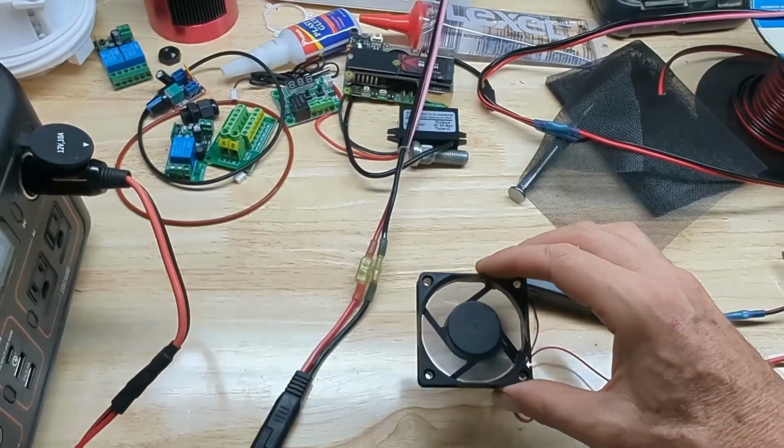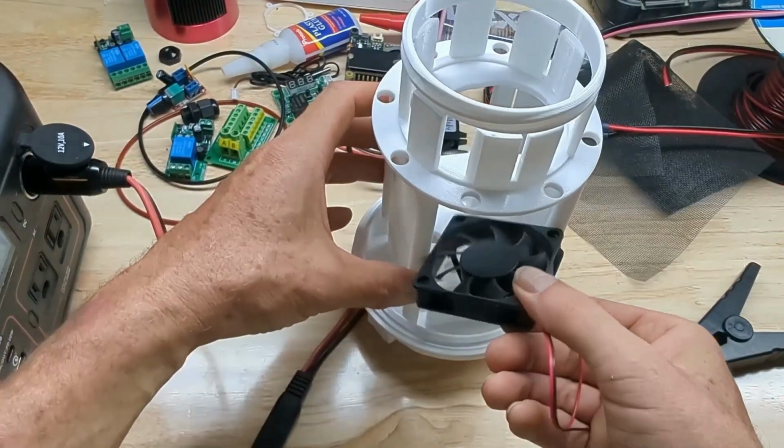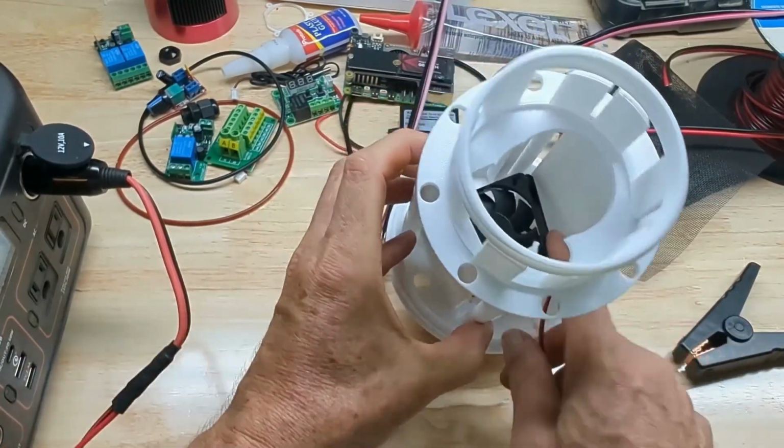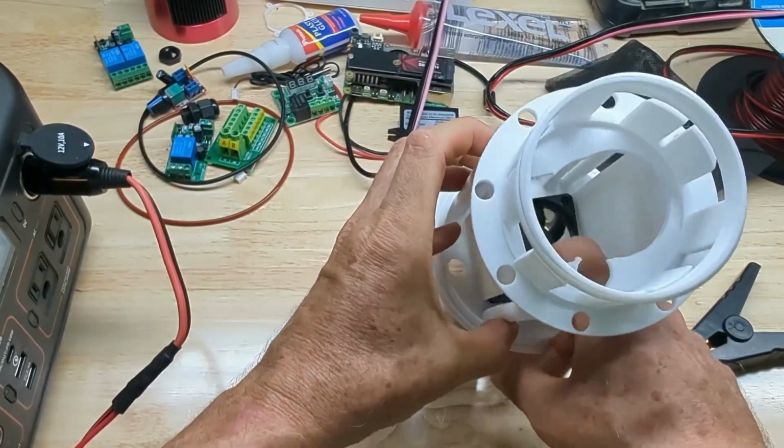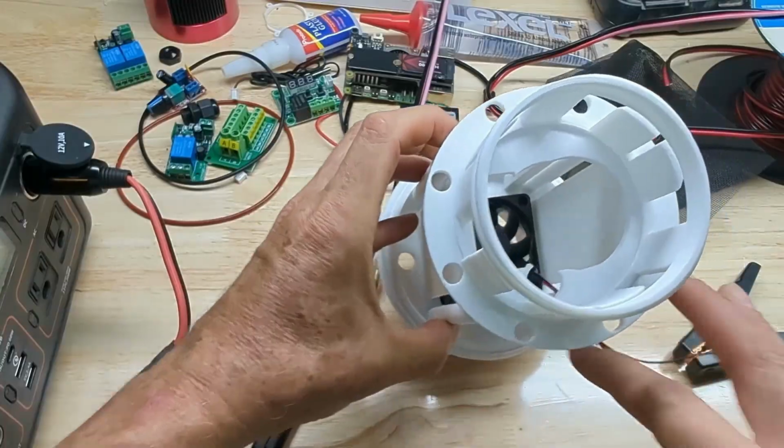All right, so we're good to go on that. This just kind of sits right down here in the bottom. And there are these little screw bosses that it should line up with. Yeah, it lines up perfectly on that.